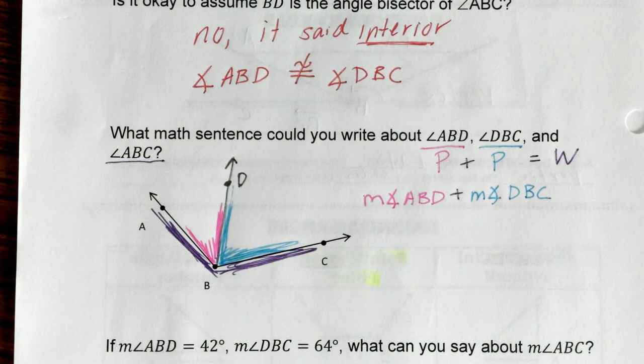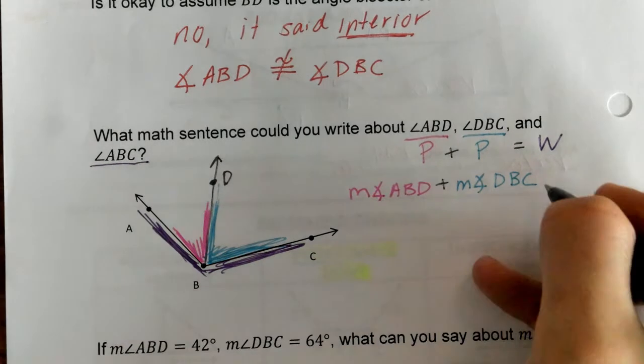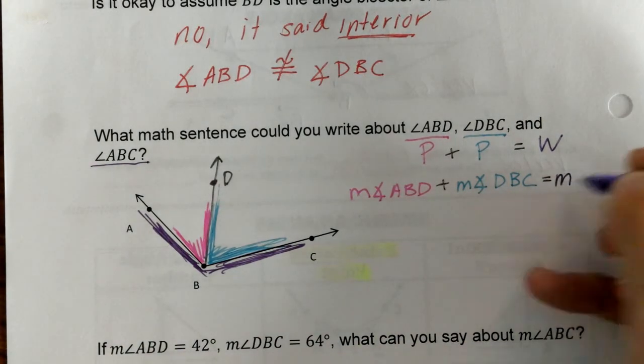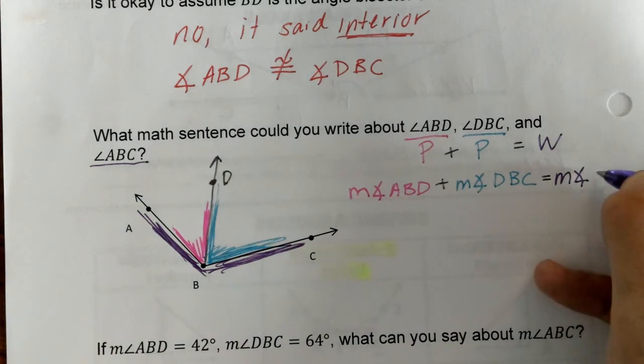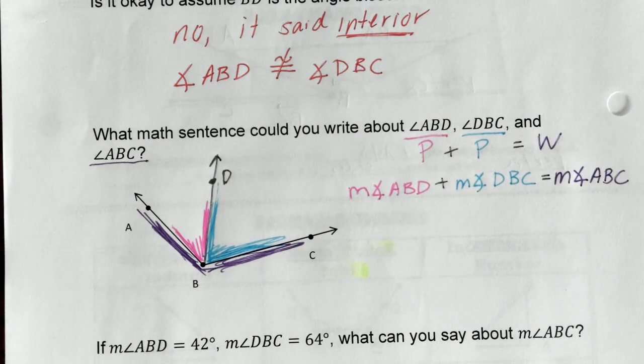What does corresponding in math mean again? Not the same, but matching. Yes, but we want to make sure that we're using that word matching. We'll understand as we go through the year. So if you add these two together, this will equal what? Measurement of angle ABC. Good. It's just a part plus part equals whole.